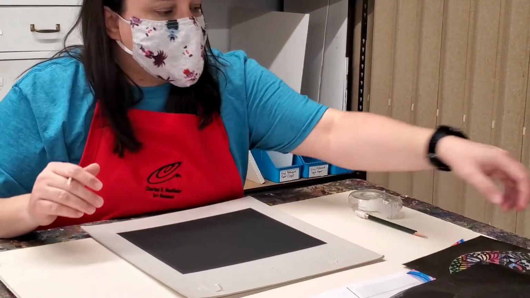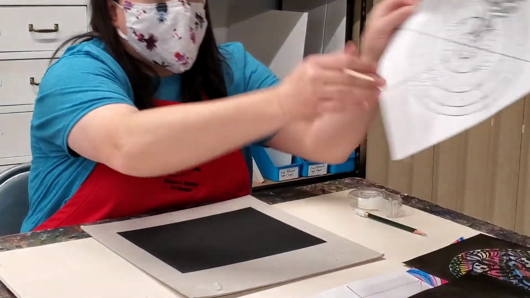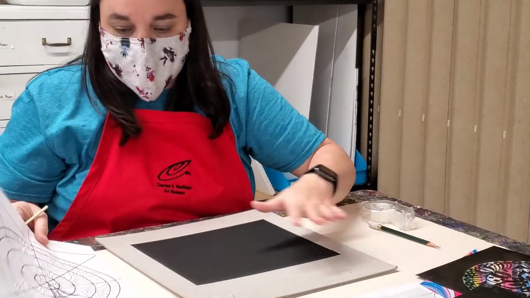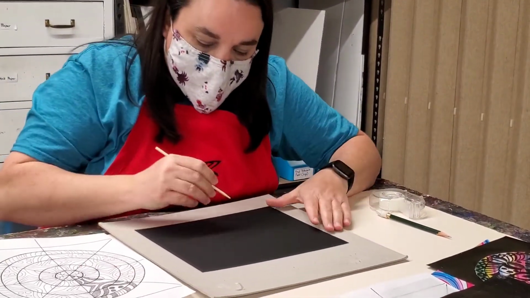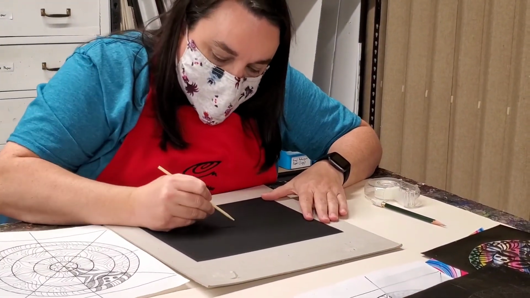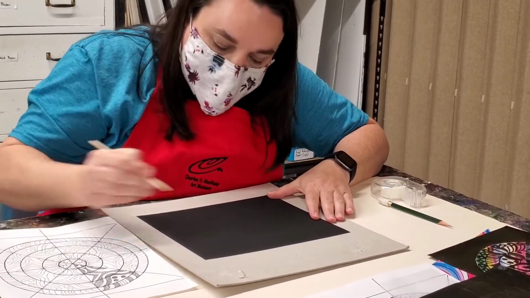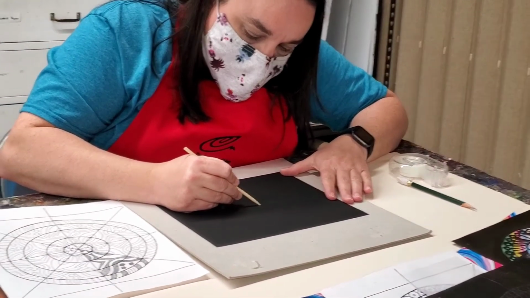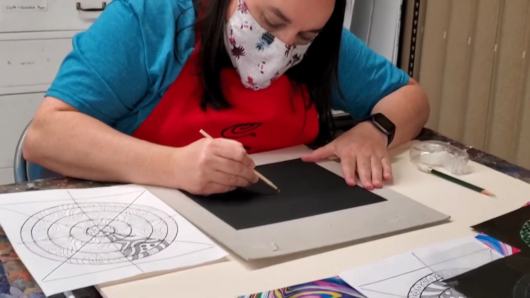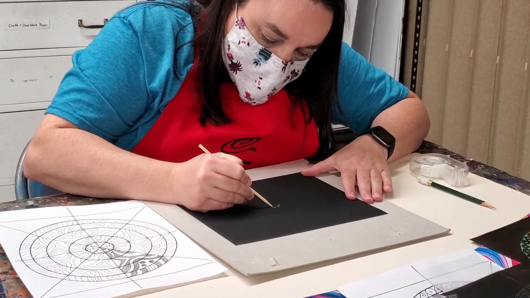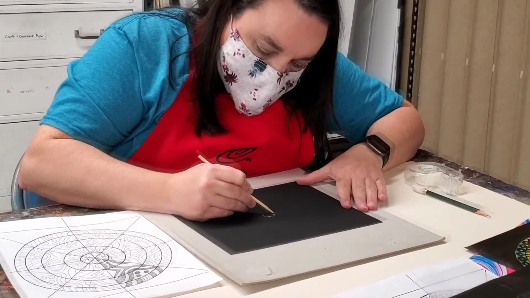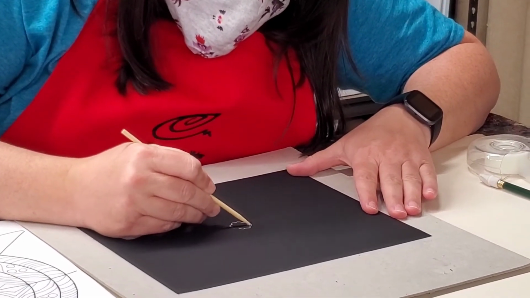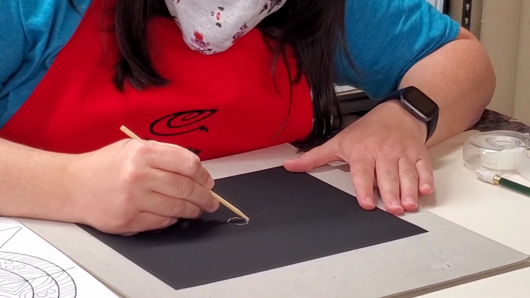So the next part is to find our image that we started with. This one right here. So we're going to use this as a reference so we know what spots we're going to cut or scratch out. So I know that I'm going to scratch out the middle. So all you're going to do is take your stick and you can kind of trace over some of those lines. And then just scratch out that part.